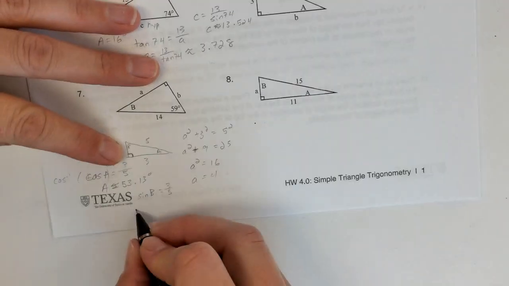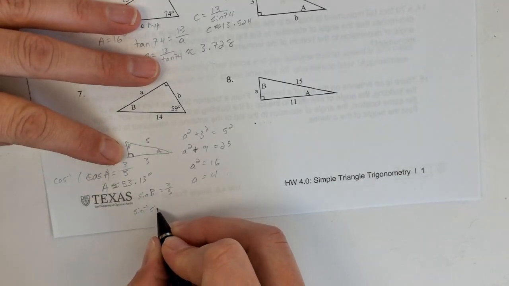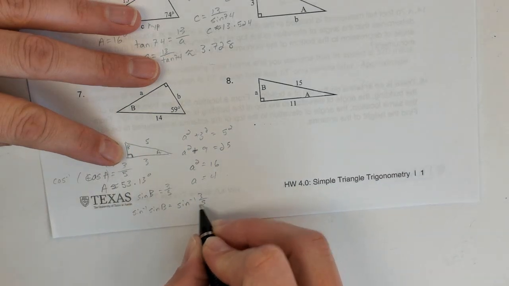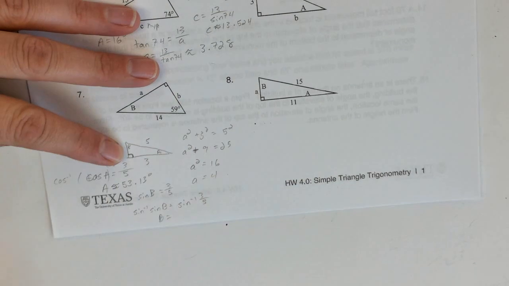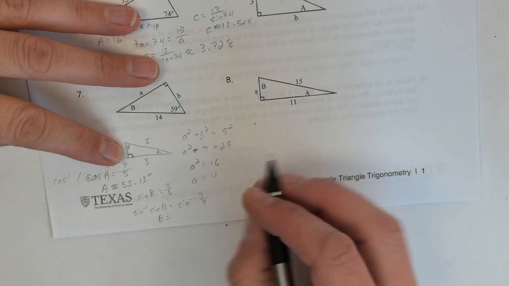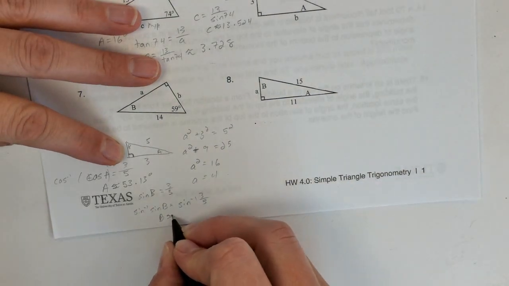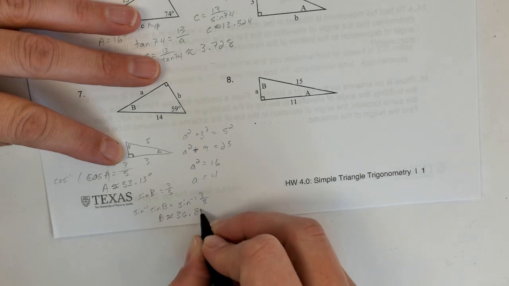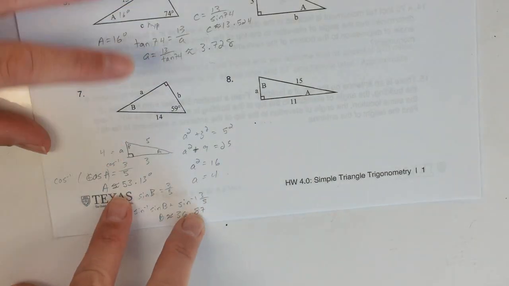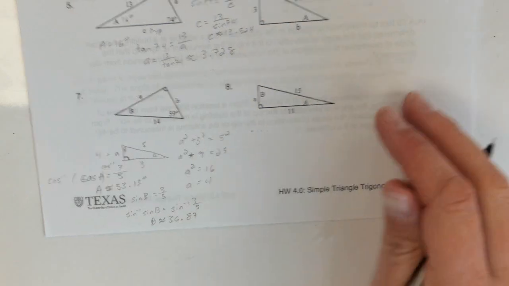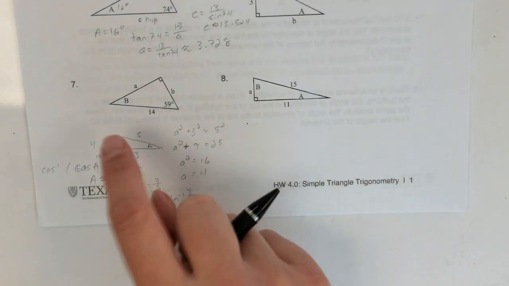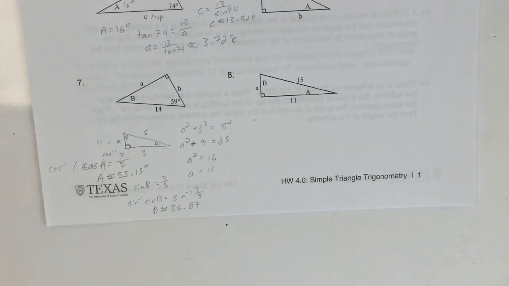Then the arc sine of both sides, which means that B should be approximately 36.87, which, notice, the two of them together do make 90, so I could have just done a subtraction, but I was just showing you the different ways. But this is how you go about figuring out an angle when you don't have an angle to work with. Okay?